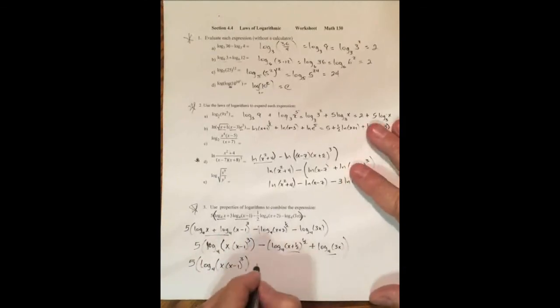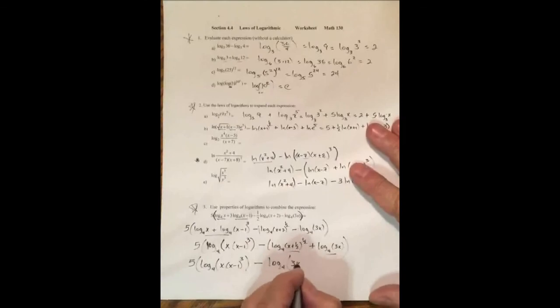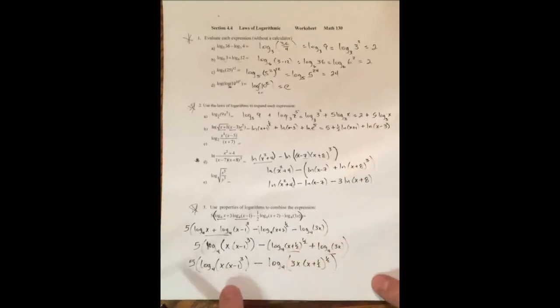Okay, so it's going to be minus log, and now I want to multiply this together. So let's write it as 3x, x plus 1/2 to the 1/2. Okay? And now I've got this finally down to the difference of two logs.